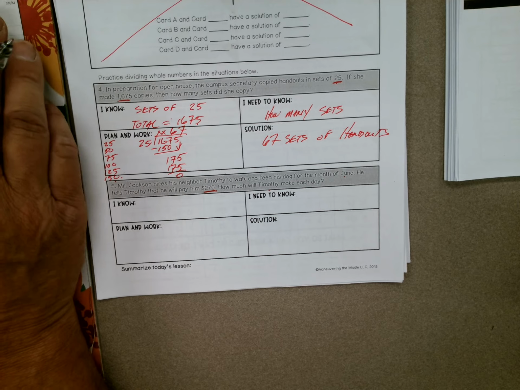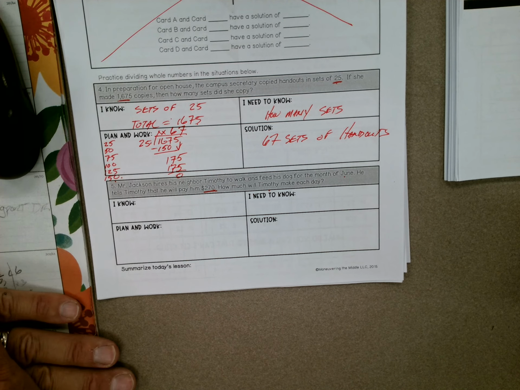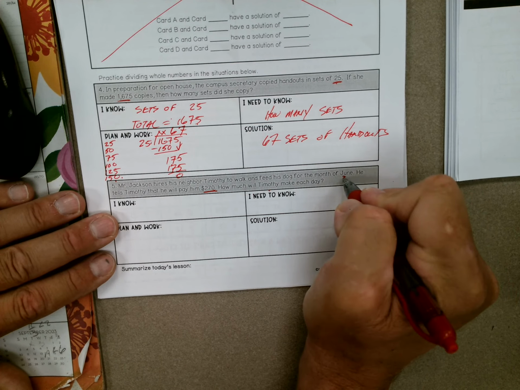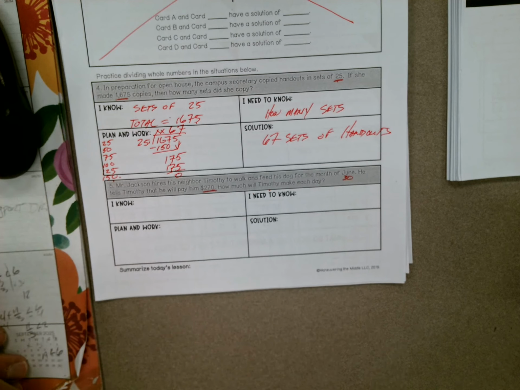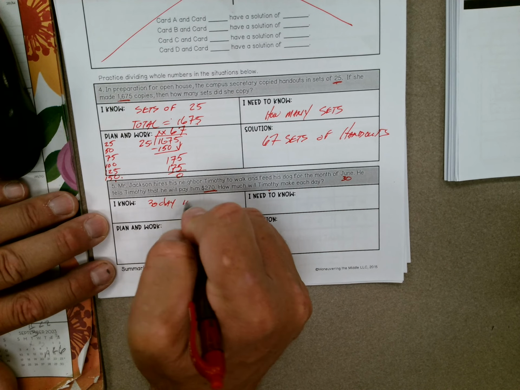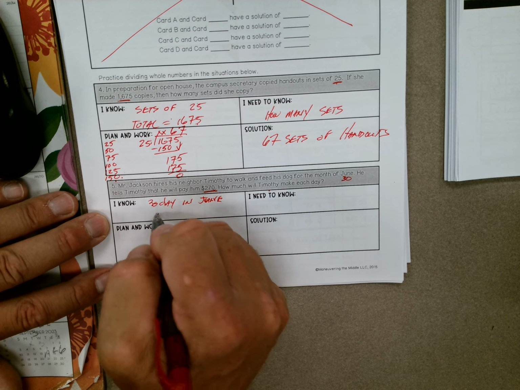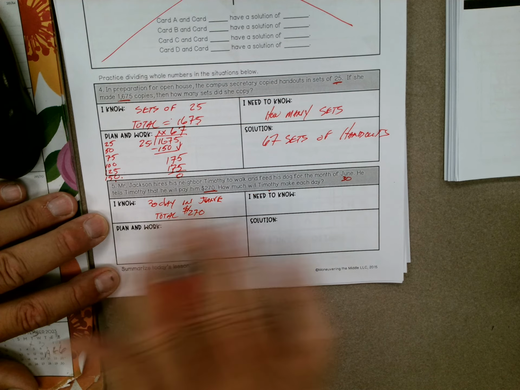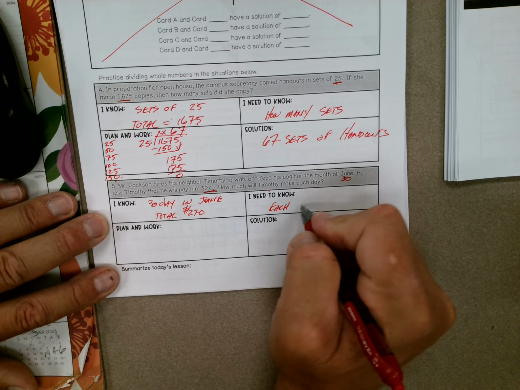There are 30 days, so underneath June, I'm going to write 30. I have to know that fundamental fact. I also know the total is $270. I want to know how much each day. What's Tim going to make each day?